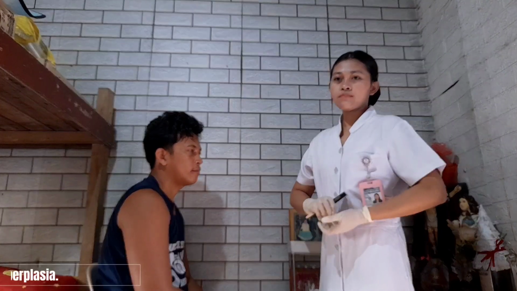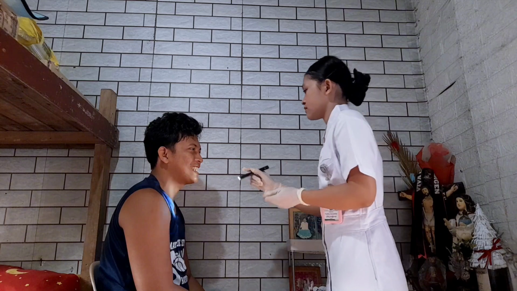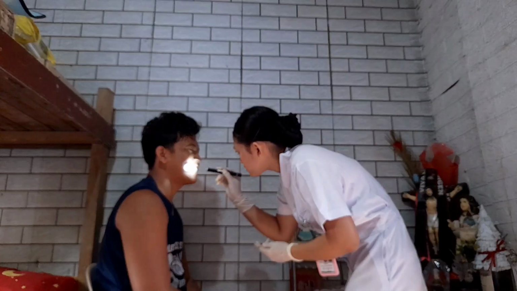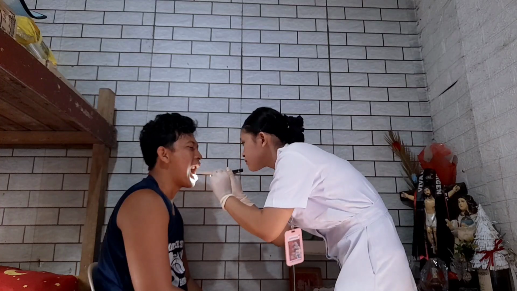Next, I'm going to inspect the gums for hyperplasia. So, okay. Gums. Open it. So the gums are normal size, fit closely around the teeth, and show no enlargement.